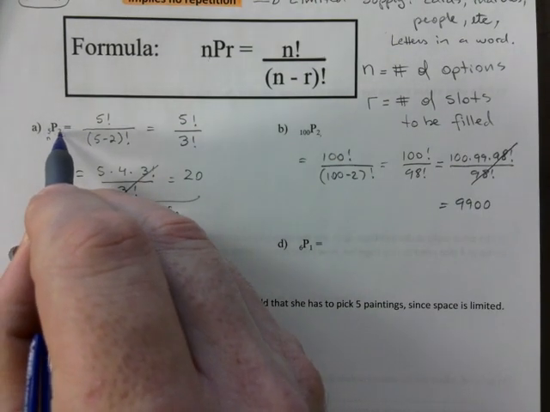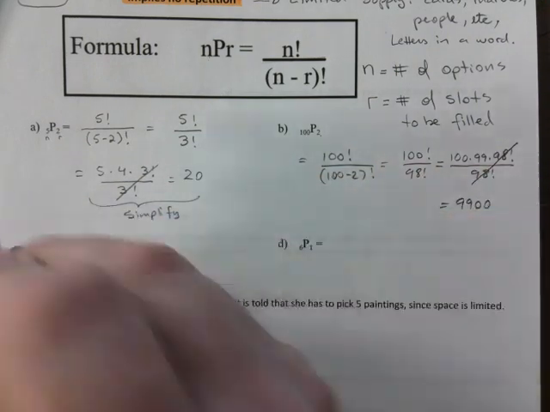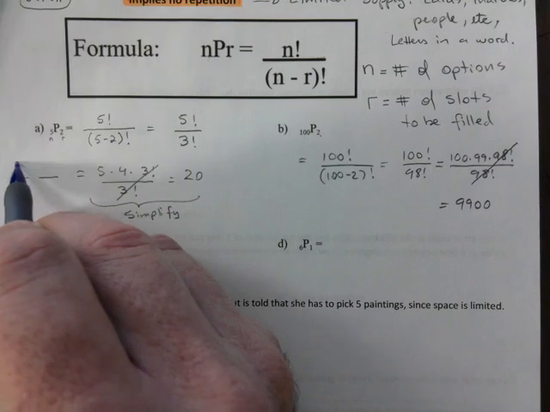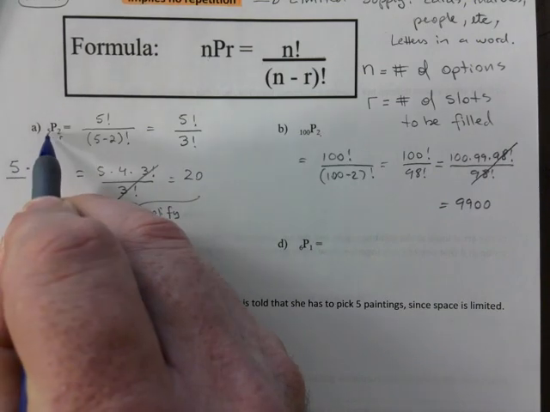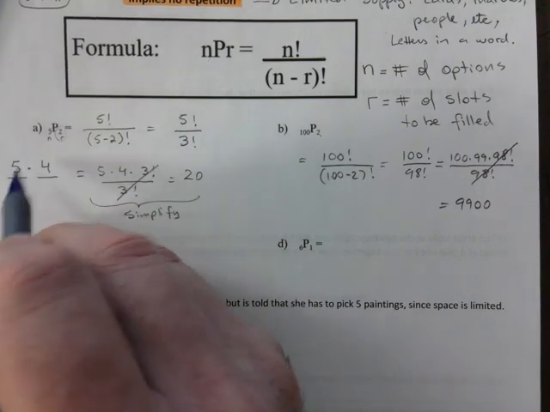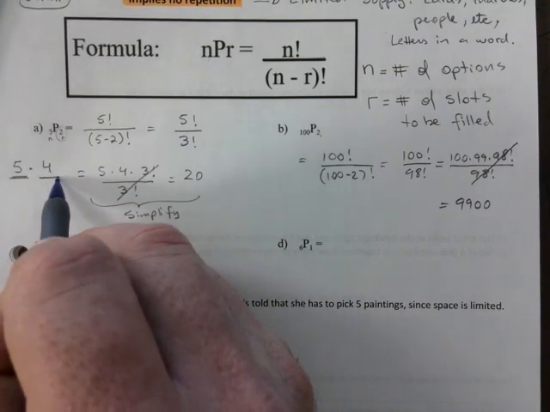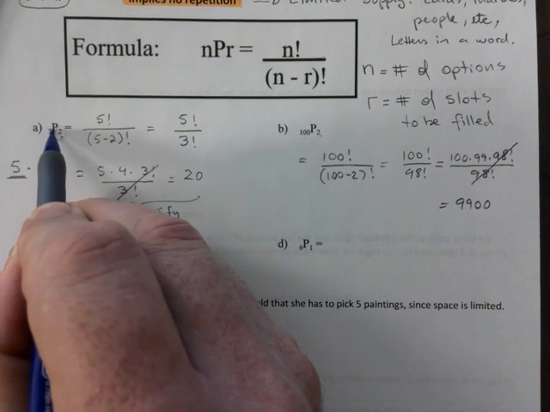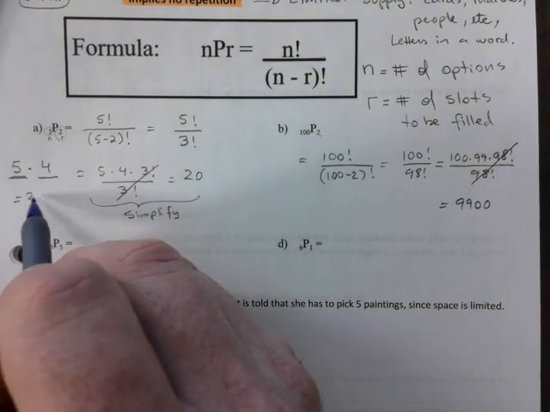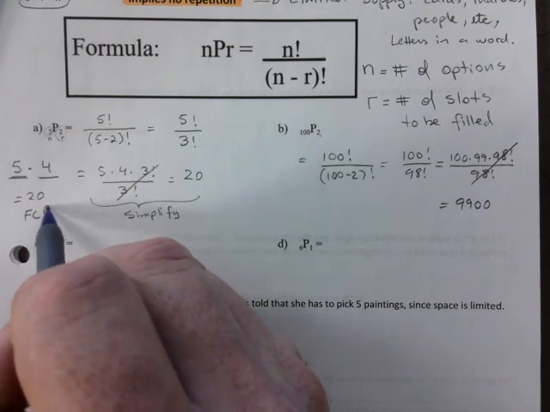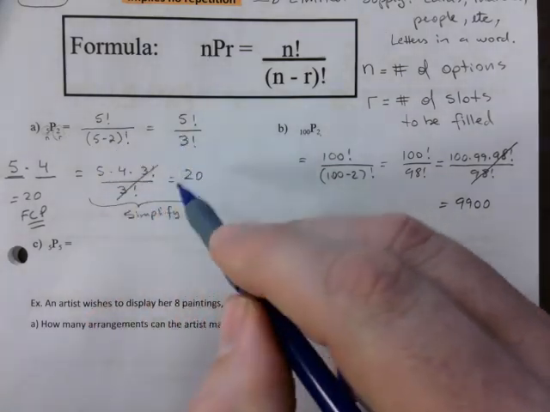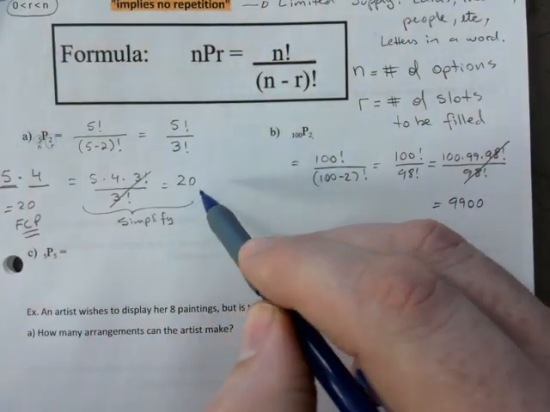If it says 5P2, really what it is saying, using the fundamental counting principle, you start with 5, and then the next option would be 4. So this 2 tells me that there are 2 slots to be filled in, and you start with whatever your total is. So in this case, it's 5 times 4, that's 20. This is using the fundamental counting principle. This is using permutation. You arrive with the same answer.